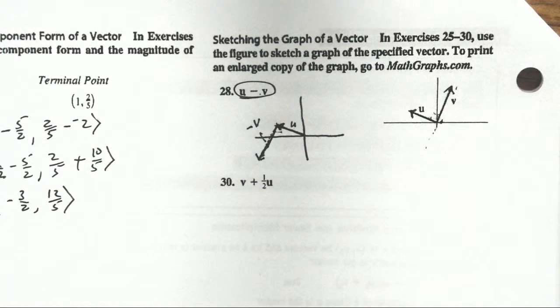And that u minus v vector actually ends up being, where did my golf ball end up?